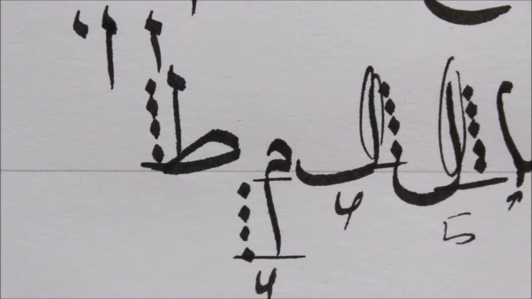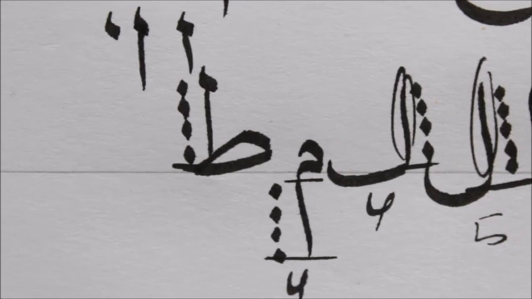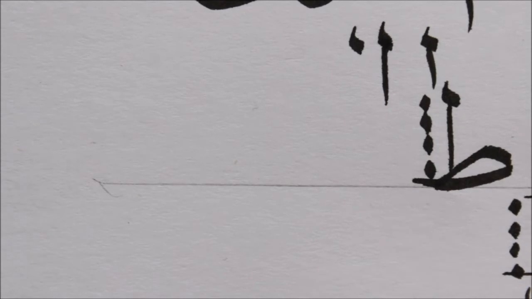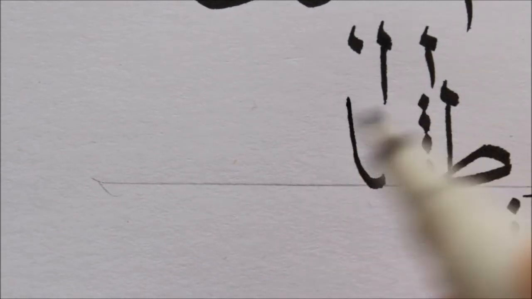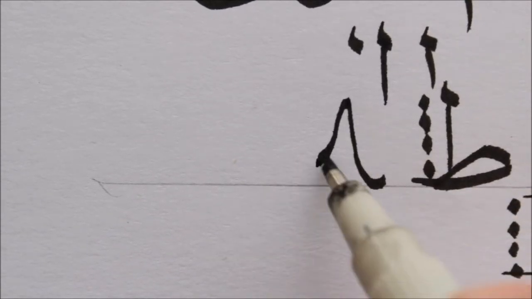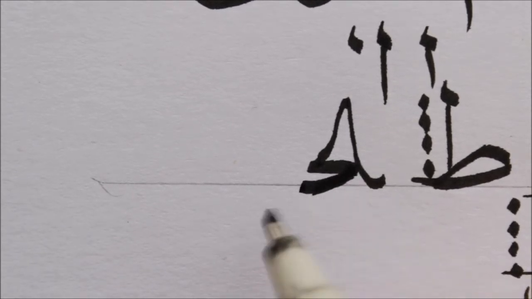Now in some cases we've got a connection that connects alif to the lam to a letter afterwards. So if this was an alif at the end, you could also connect to a lam and then a kha. For example, bil khayri.